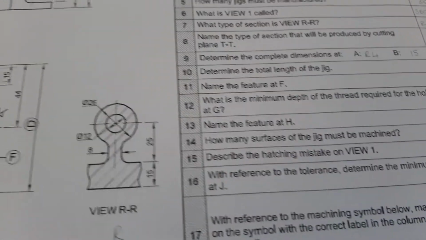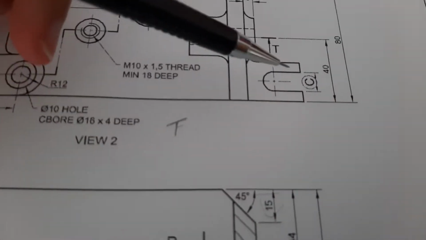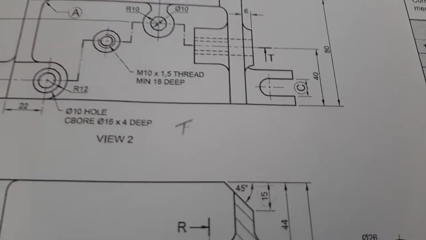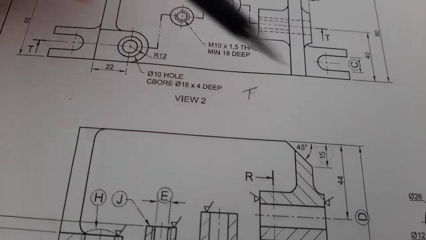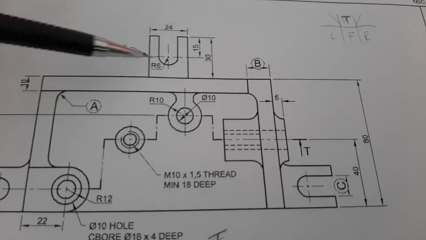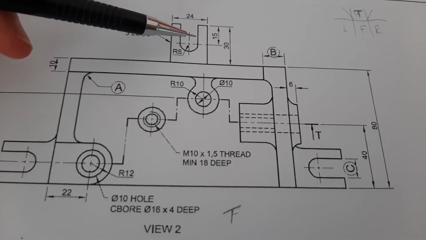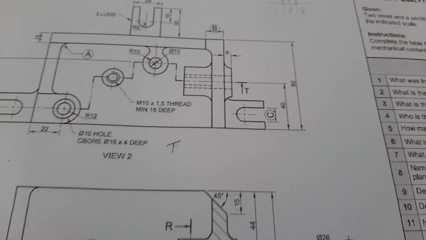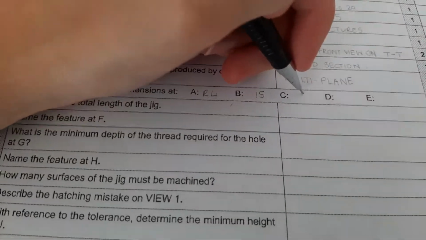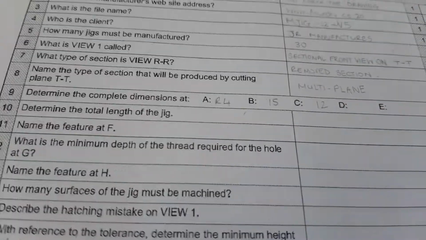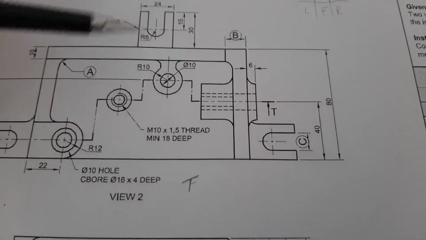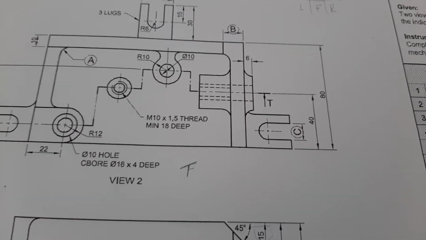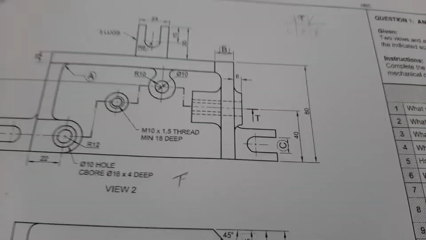Then C, they're asking for the measurement here. Now, you can't find it by looking over here. You're going to have to look up here, and you'll see that there's a radius of 6. Therefore, the whole of C will be 12 millimeters. And that's kind of how they catch you out, because sometimes you don't really notice stuff like this. So, yeah, it's really simple. They just try to catch you out, though.